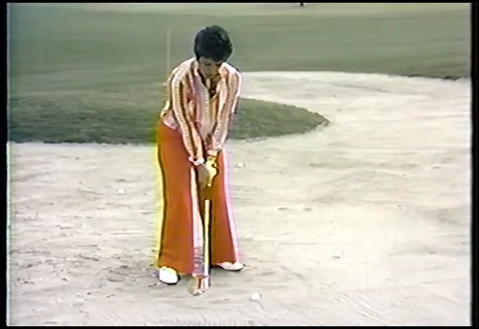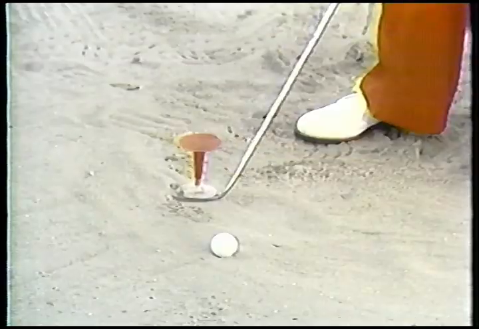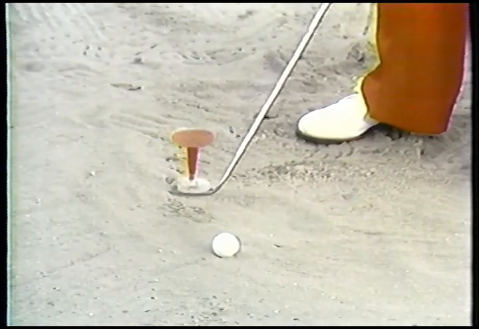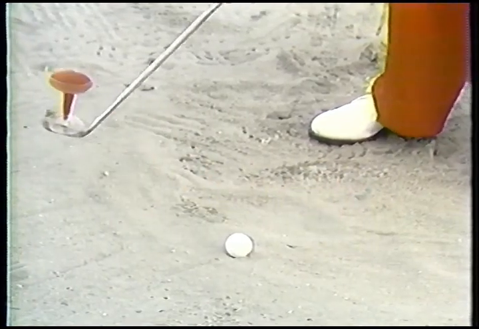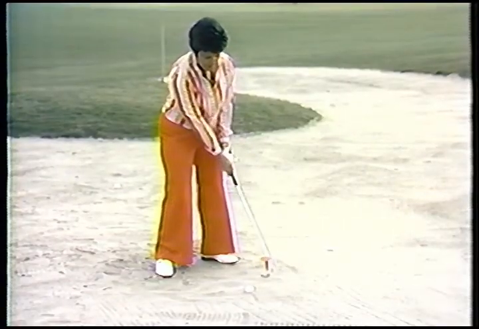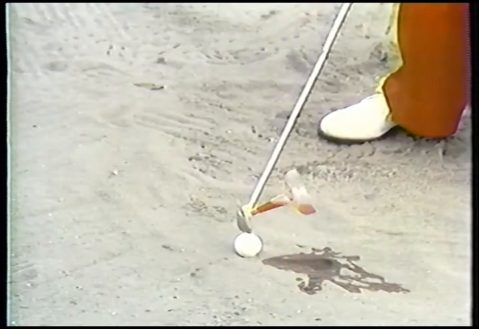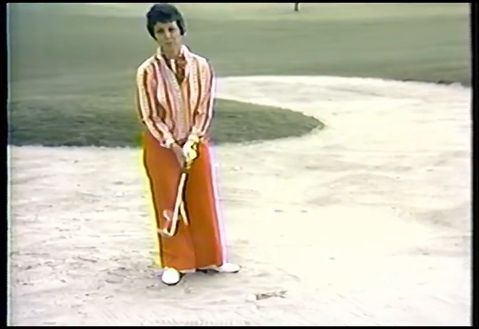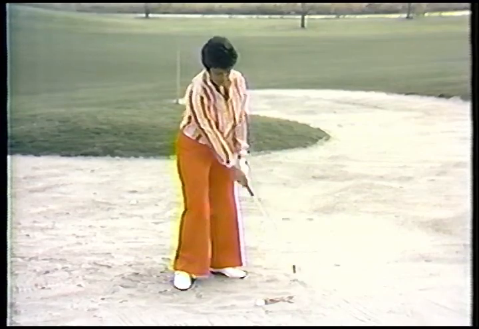What we want to avoid in this trap shot is a turning or rolling of the wrists, and if we do that, then the champagne's going to fall out. So we want to keep the face of this club open, keeping the champagne right in that glass. If we roll our wrists, the champagne's going to fall out, and you're going to hit the ball right into the lip of the bunker. So we want to keep the champagne in the glass.